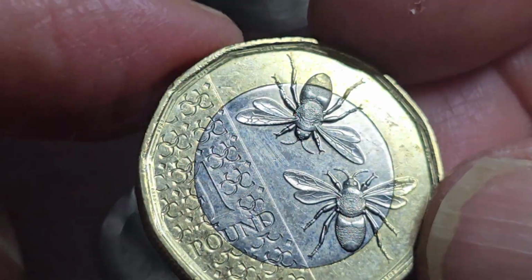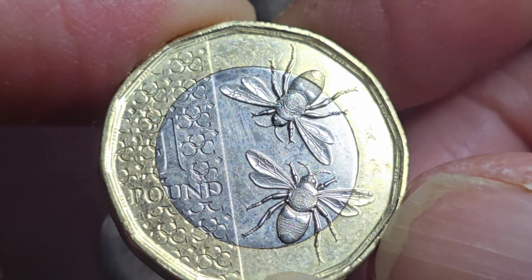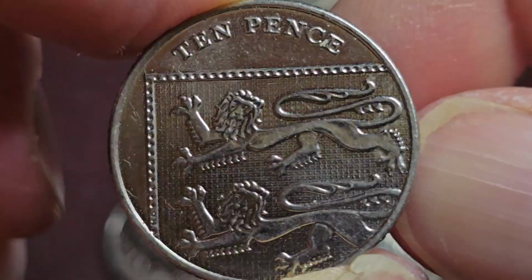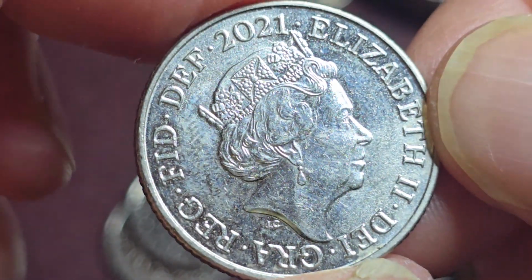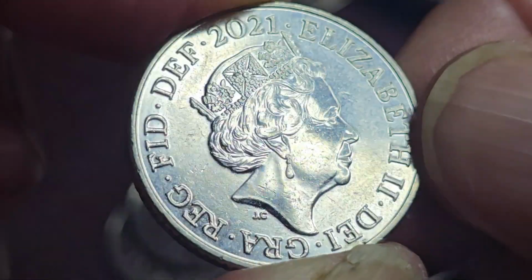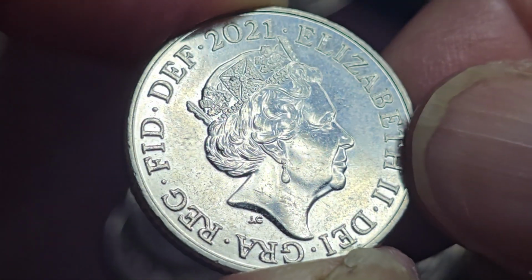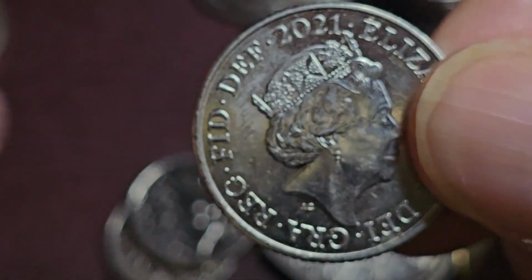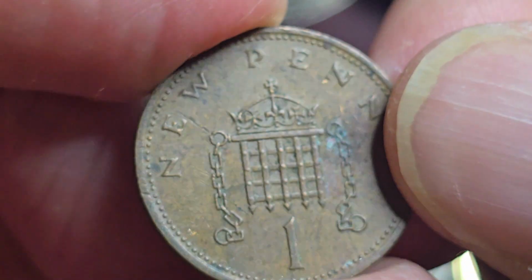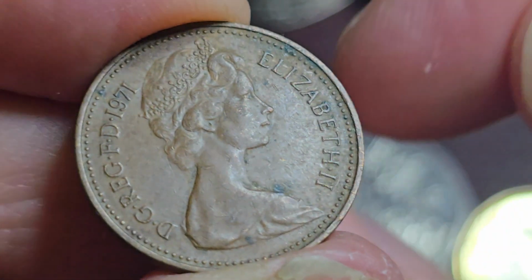Most of them are just going to be Elizabeth II coins issued previously. So we're talking about the shield design, and this one's 2021. Just keep this one because the effigy is the Jody Clark, which Australia issued a different version. And you got a lot of these older. So this is a 1 pence coin from 1971.